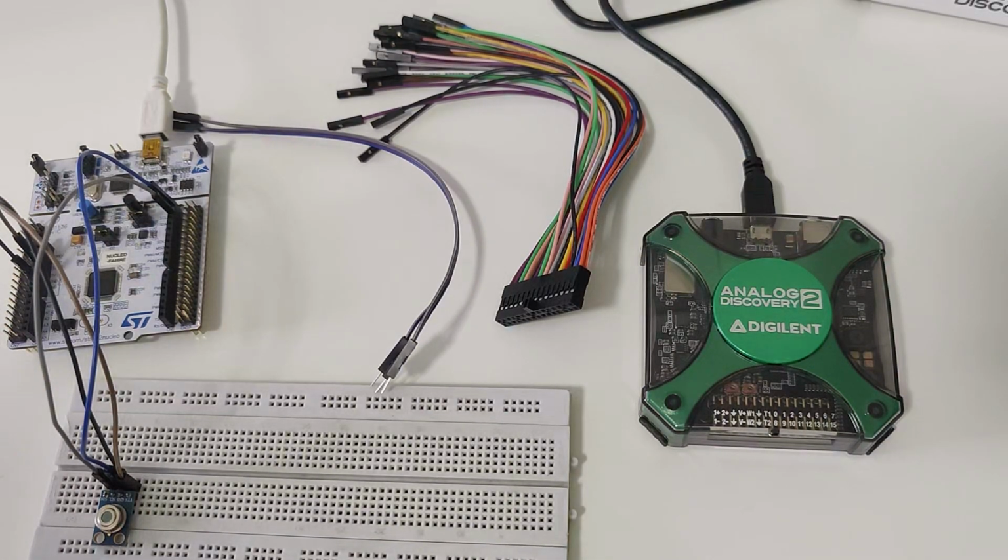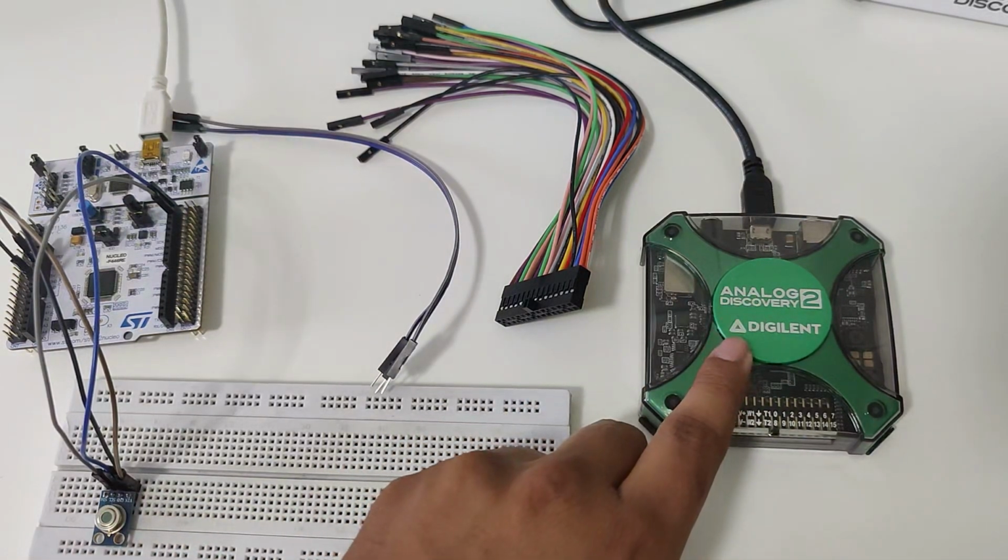Hey everyone, welcome to Electrofun. In today's video, we will see how we can analyze a protocol using Analog Discovery 2.